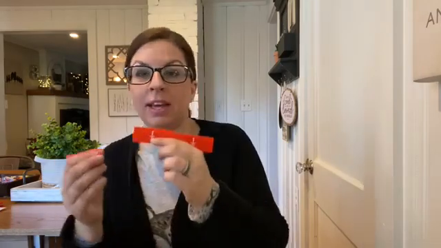Okay, so we're going to add the fraction part first, okay? When we're adding mixed numbers, we're always going to add the fraction part first, kind of set it aside, and then add the whole numbers, okay? And then add them together. Okay, so I am going to have 3/3, which is the same as 1, all right?